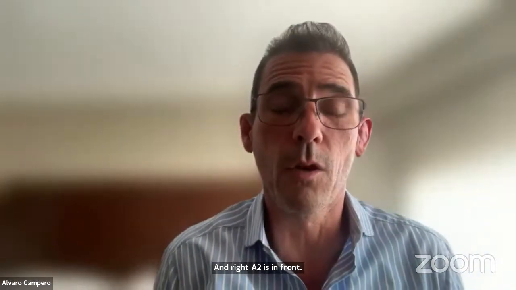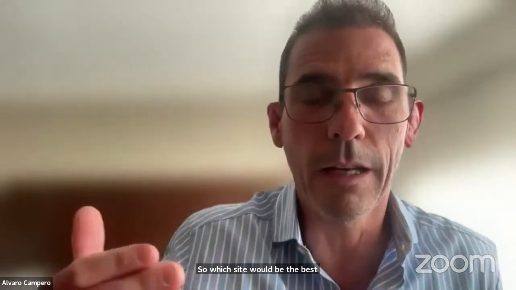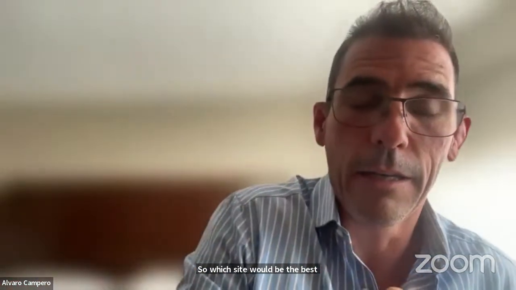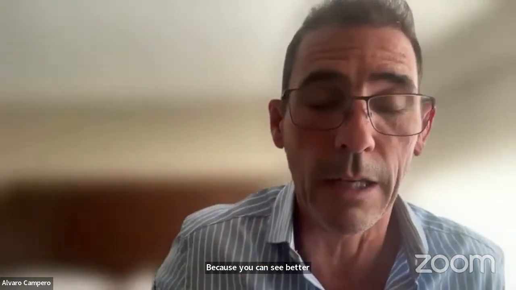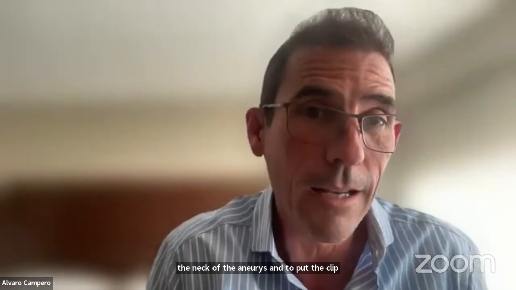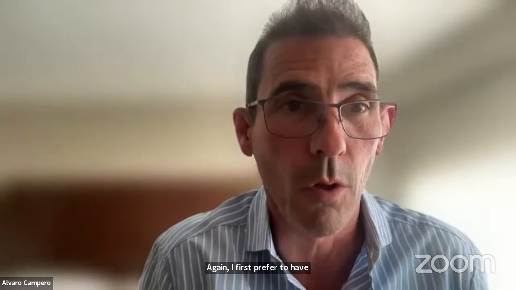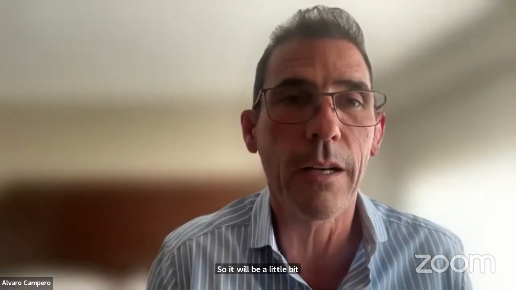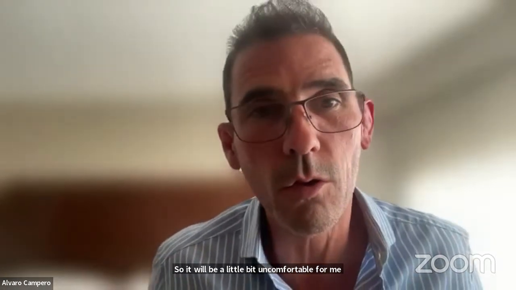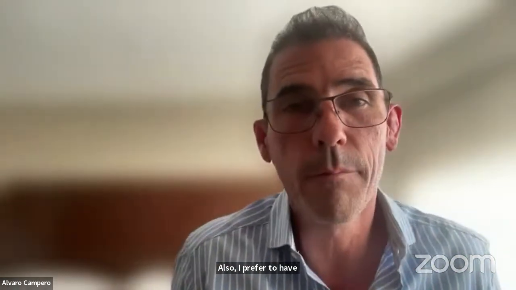Of course, it is better to approach ipsilateral to the posterior one because you can see the neck of the aneurysm better and put the clip. But again, I first prefer to have the proximal control. So if I have the A2 in front, it will be a little bit uncomfortable for me. Also, I prefer to have proximal control and go from the posterior triangle.